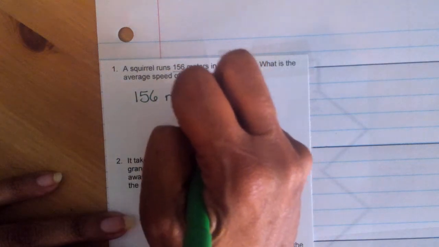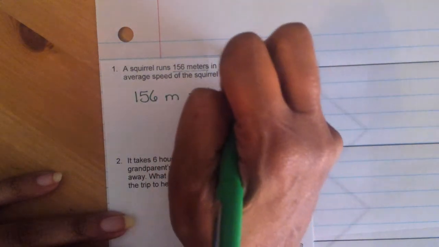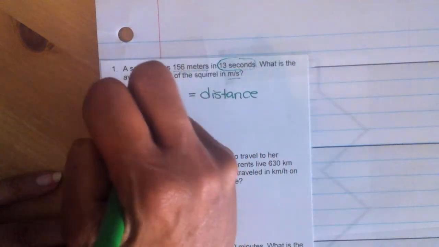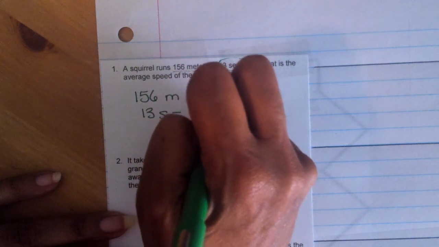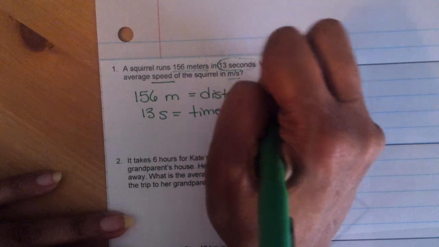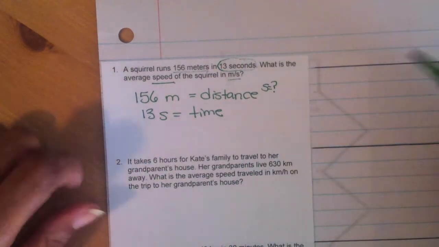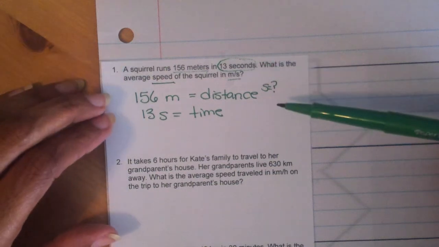That is equal to your distance. And you have 13 seconds. That is your time. So it's asking you to find speed.